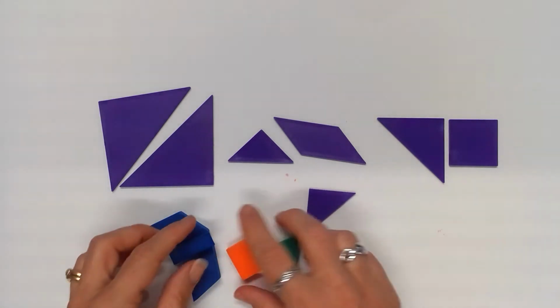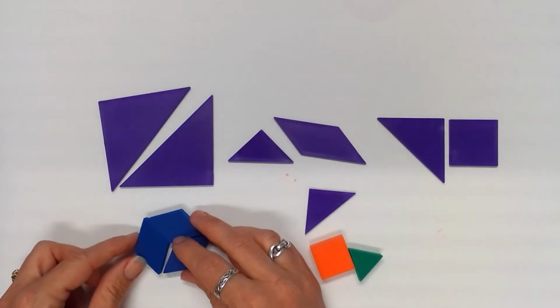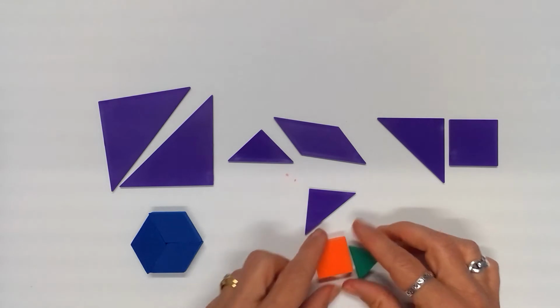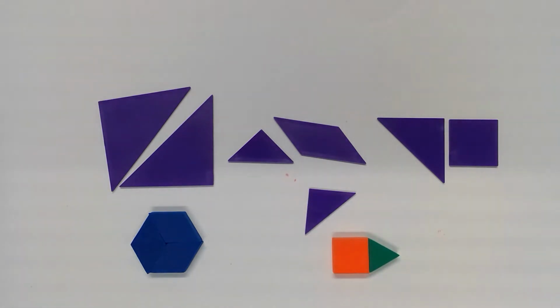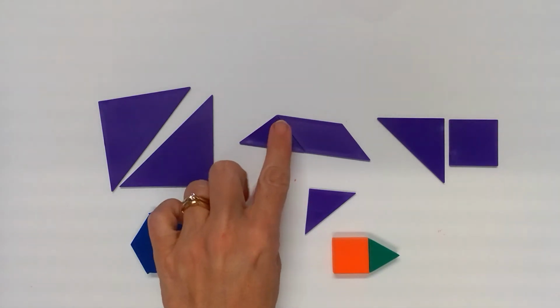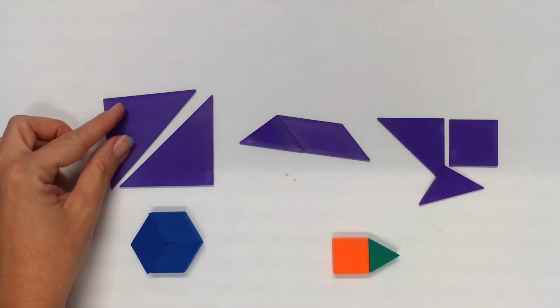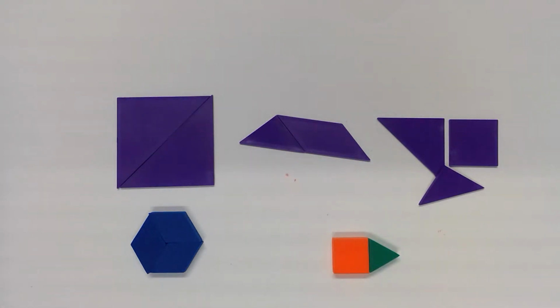Pattern blocks also work the same. I could create a 6-sided figure, and I can create a 5-sided figure with these. So we can definitely see how we can compose using other shapes to create another 2-dimensional shape.